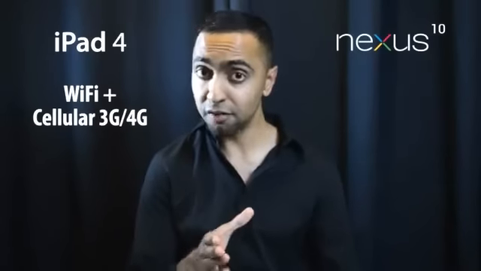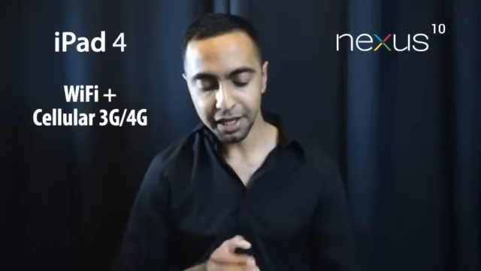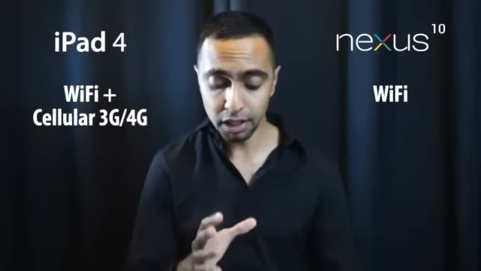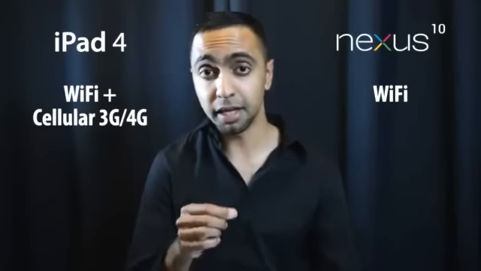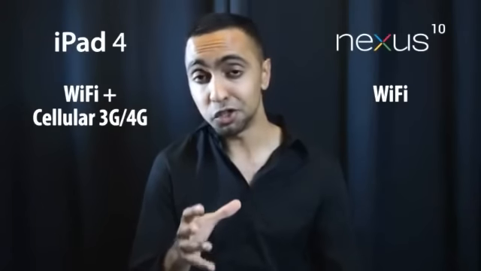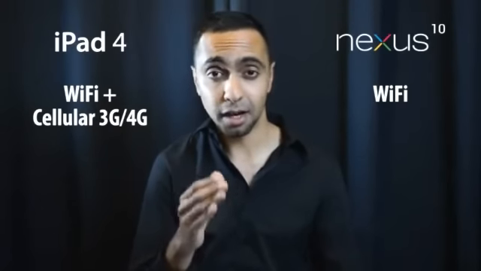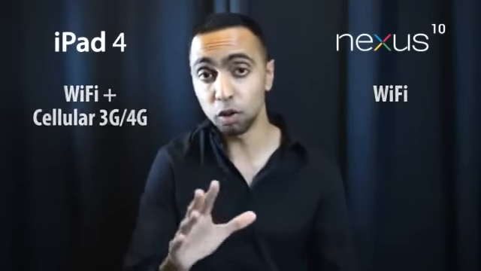In terms of wireless and mobile data, for the iPad you've got the Wi-Fi version, and you've also got the cellular 3G and 4G versions. The Nexus 10 is currently only Wi-Fi, but do bear in mind that the Nexus 7 released today does have a cellular option, the newer version. So the Nexus 10, I'm sure, will pretty soon have a different version, but currently it's only Wi-Fi, so do bear that in mind. In terms of RAM, the Nexus 10 has 2 gigabytes of RAM.